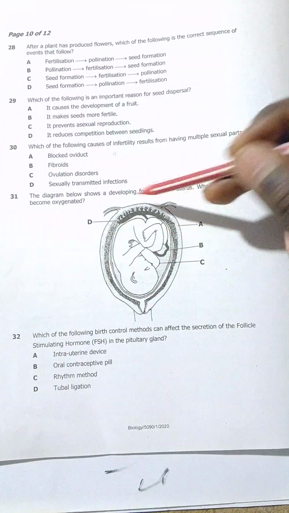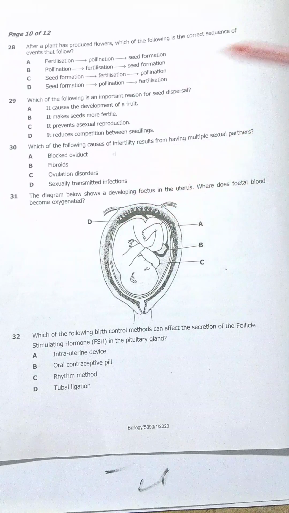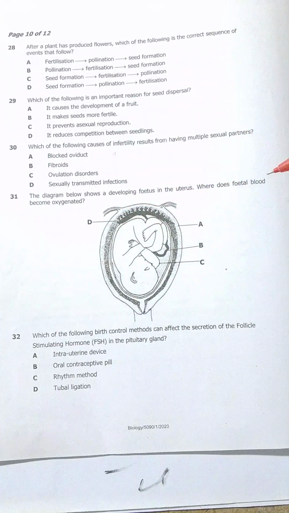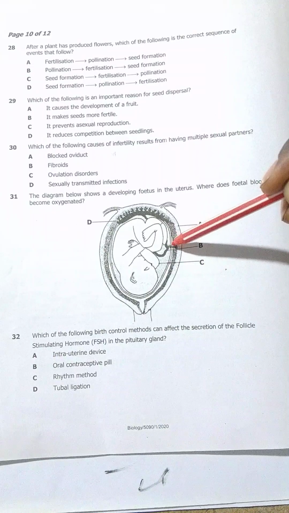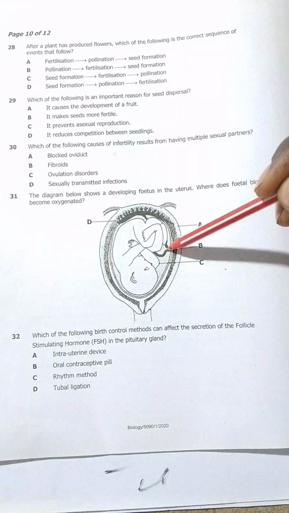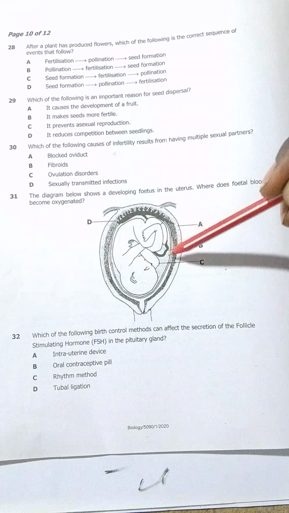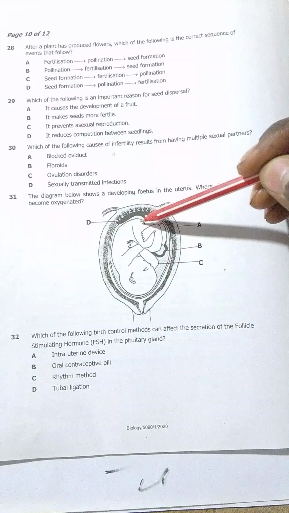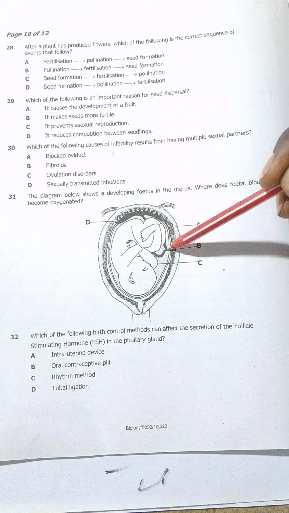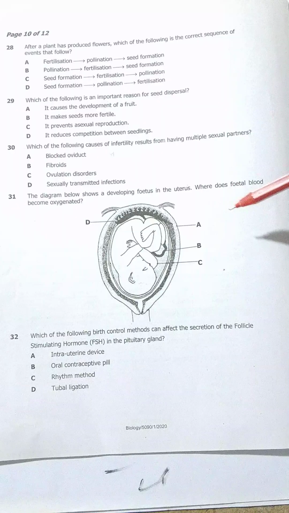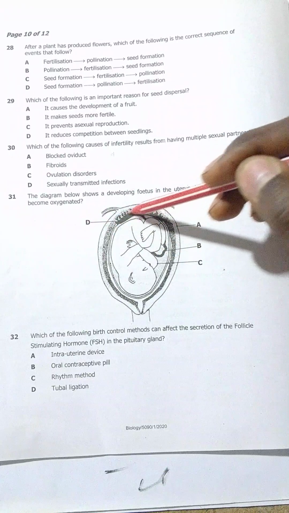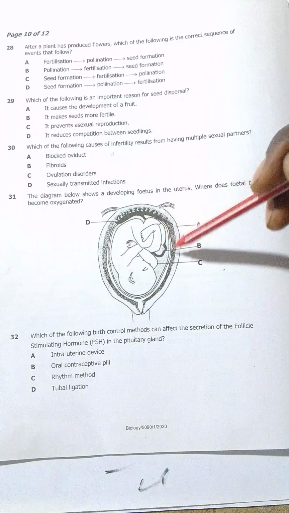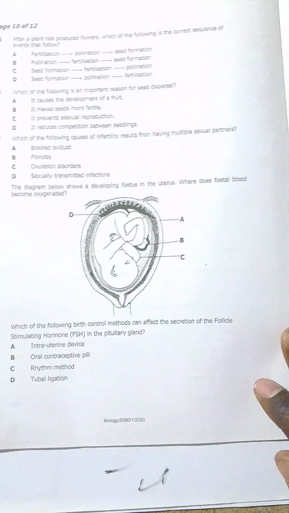We have A, we have also D. Looking at where the blood becomes oxygenated, this one is just a tube that transports. Blood cannot be oxygenated within this part, but needs to be oxygenated somewhere else. After it has been oxygenated, it moves here and goes into the child. So the answer is D. The gaseous exchange takes place in the placenta here, then it moves through the tube or the cord.